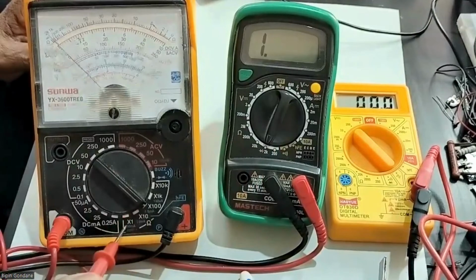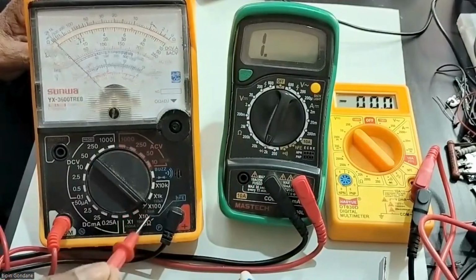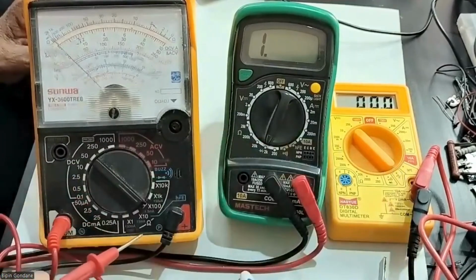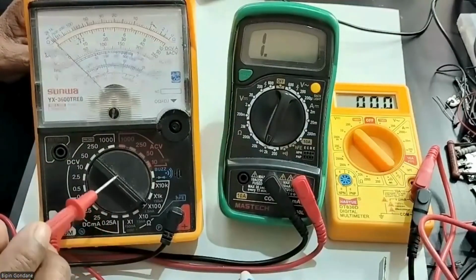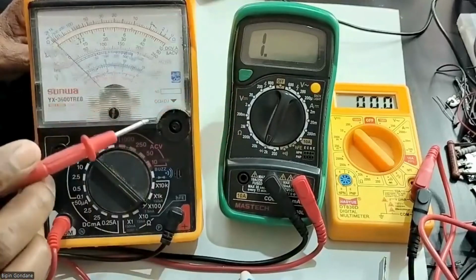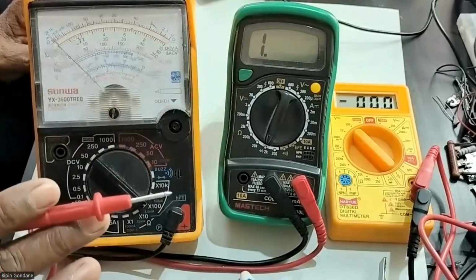Like this side, you have ohms value. Here you have ohms value. Here also you have ohms value. Never put it on ohms. If your selector switch is on ohms value and you are testing voltage or current, it is very, very dangerous. Okay.